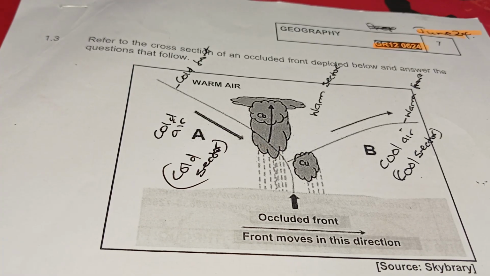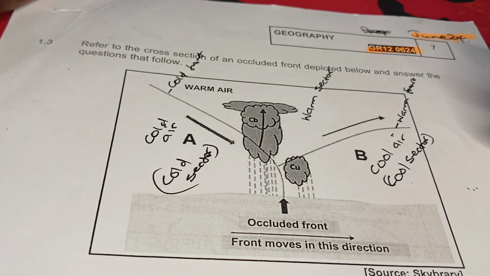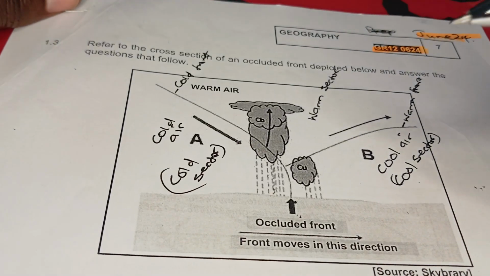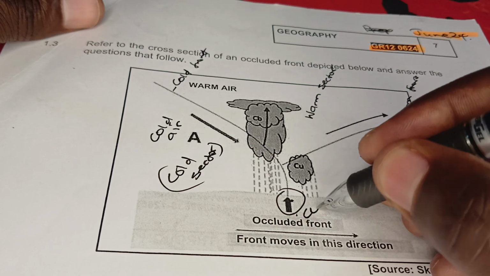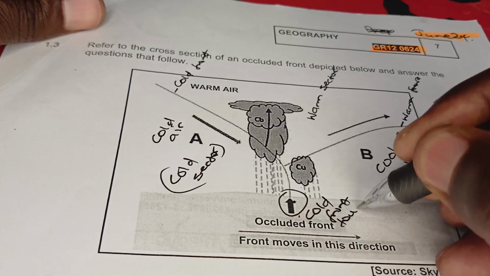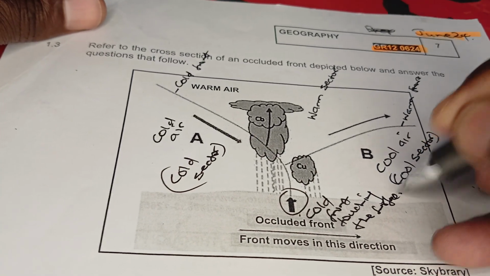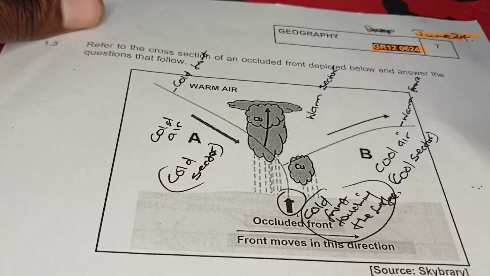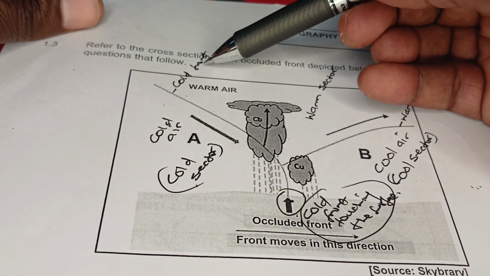Let's see something else that we can pick from this diagram. You can see which front is touching the surface. The cold front is touching the surface. So these are the things that we have taken note of. Number one, our cold front is touching the surface. Number two, we have cold air behind the cold front.